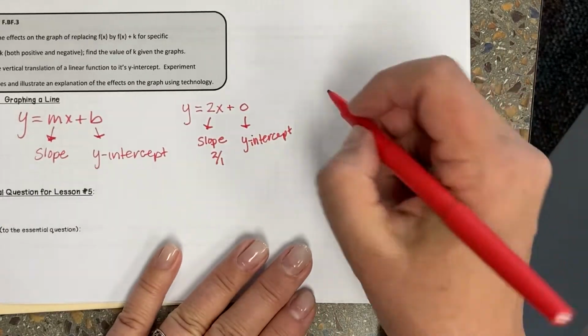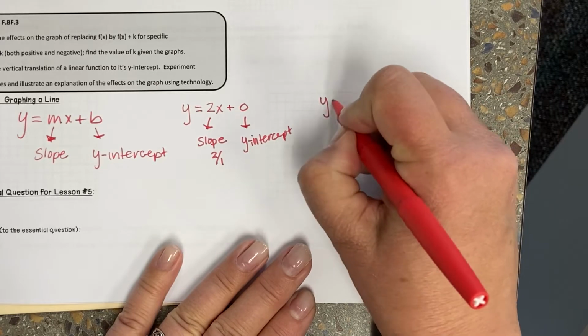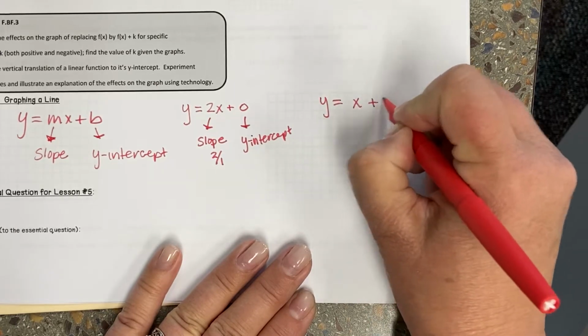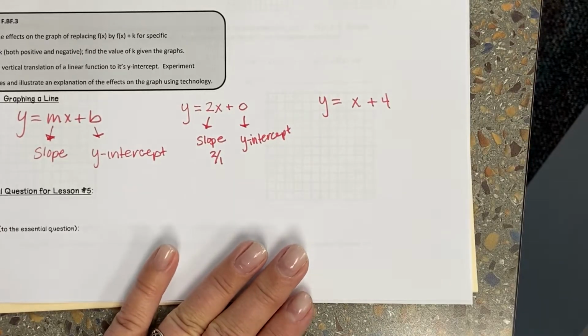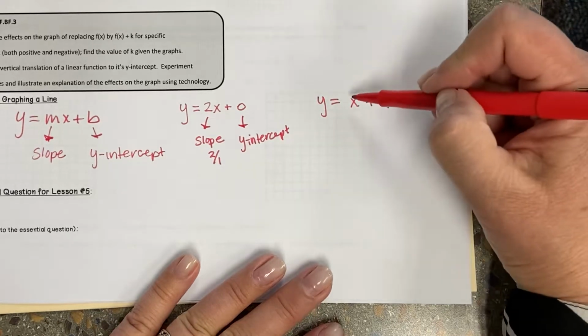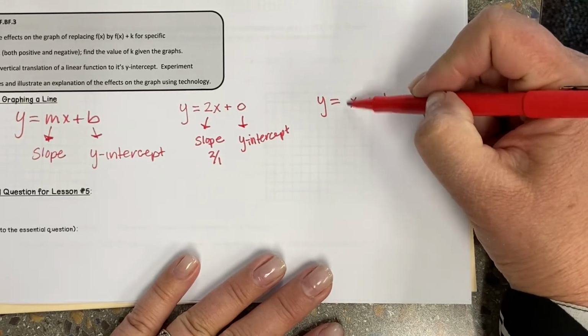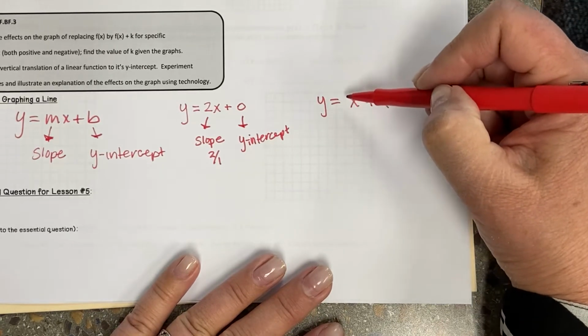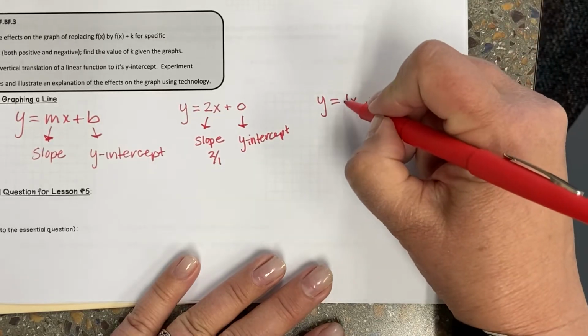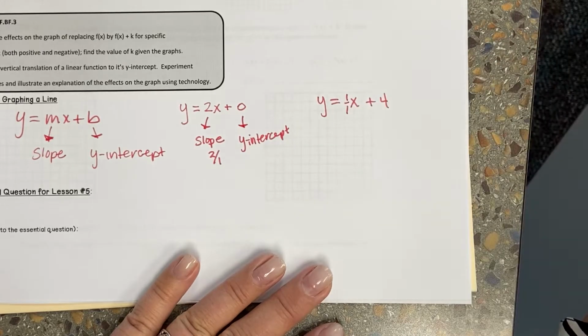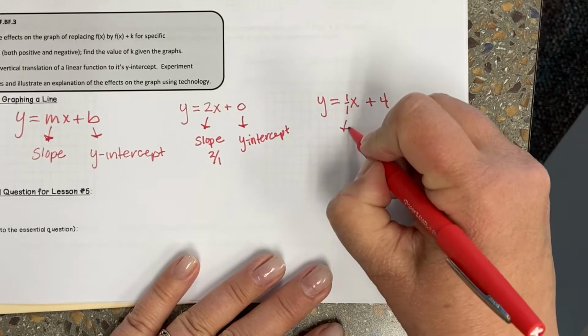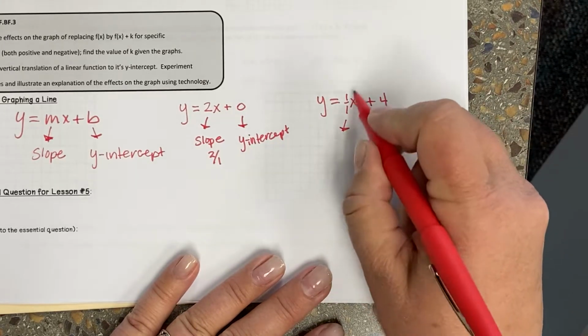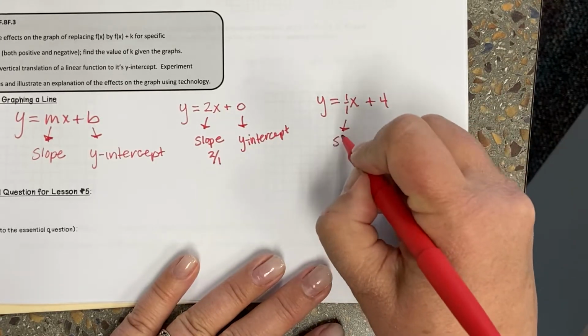So here would be another case. What if they have y equals x plus 4? What's the slope? Well, even though there's not a number written in front of the x, they're expecting you to know it's up 1 over 1. And they don't write that because that 1 doesn't change the value of the equation.